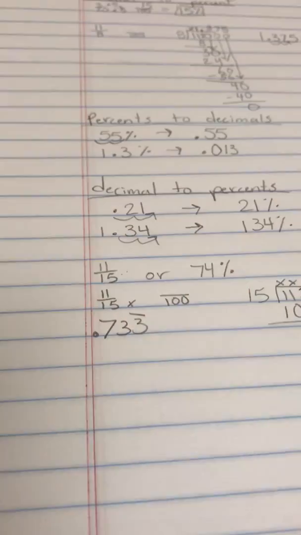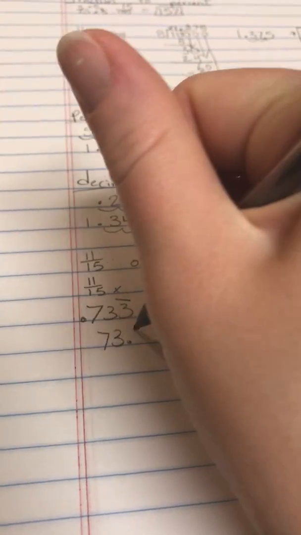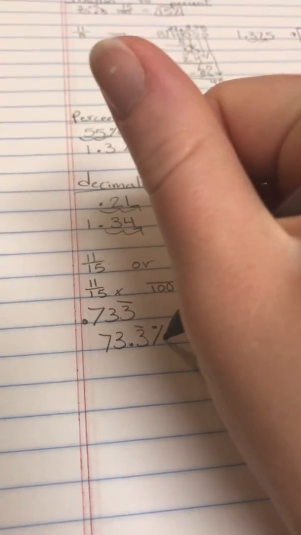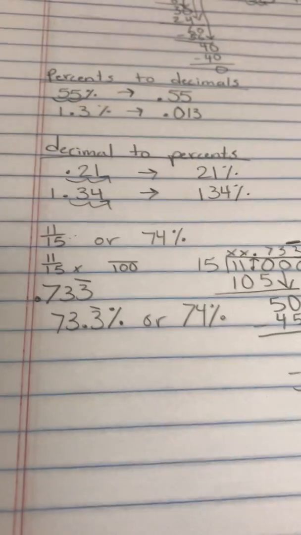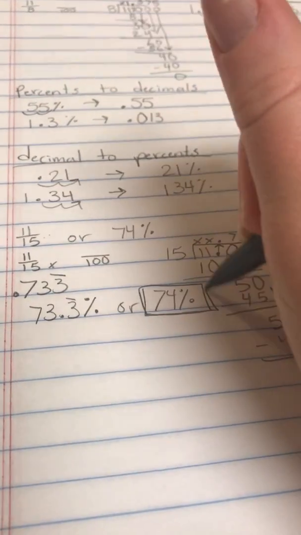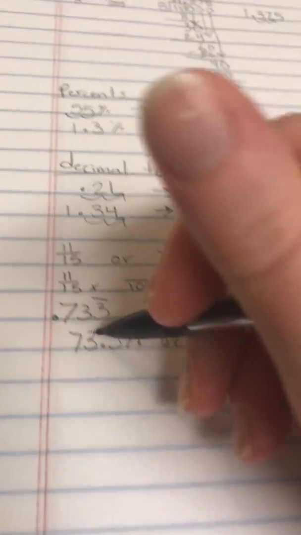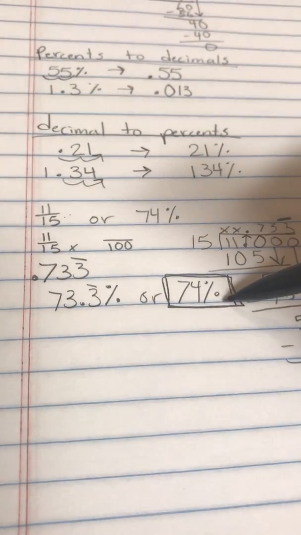Now we have to turn this into a percent. The percent is going to be 73.3 repeating percent, okay? Or 74%. Which one is greater? Well, we know our 74% is greater, okay? Because 74 is bigger than 73.3. So your answer would be your 74%.